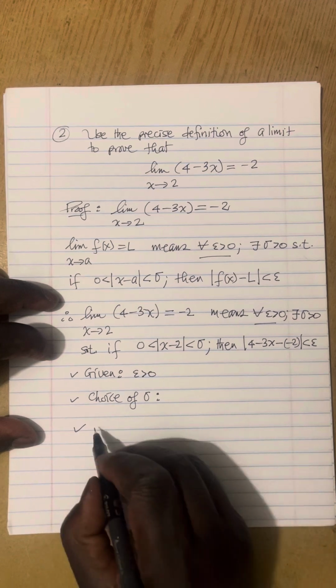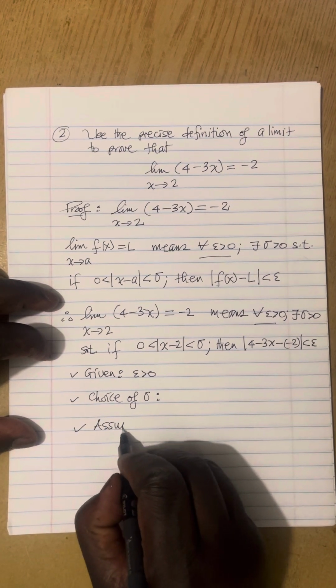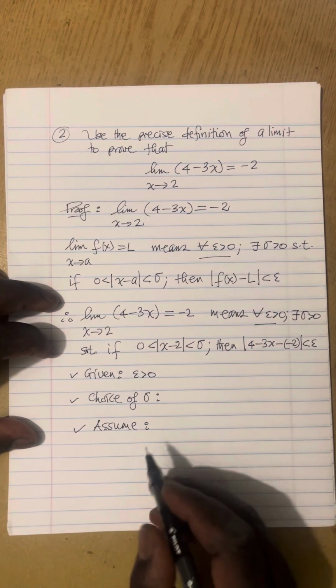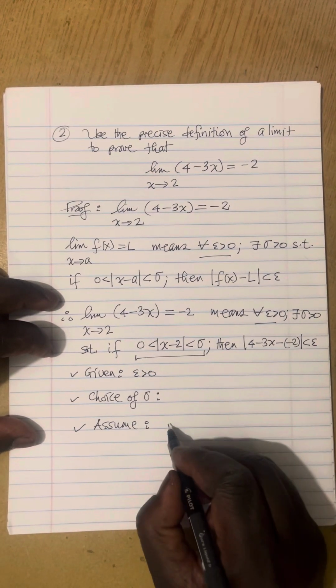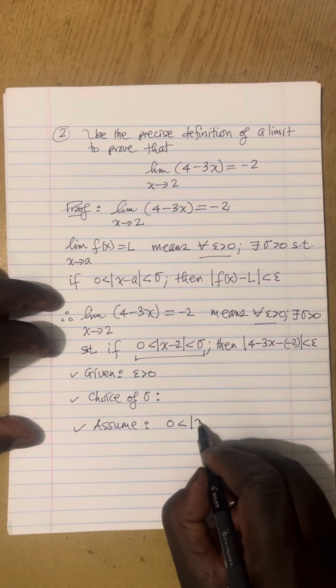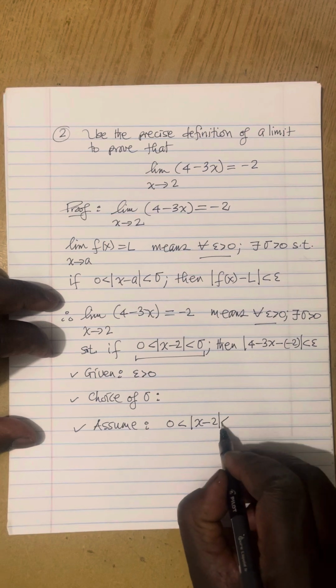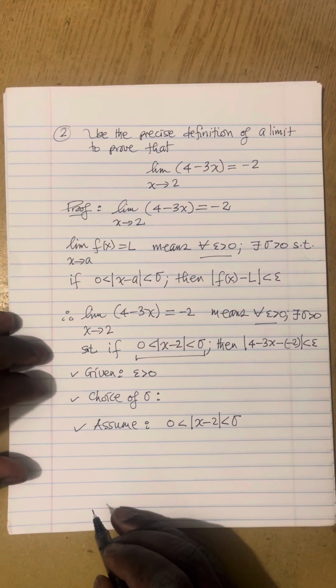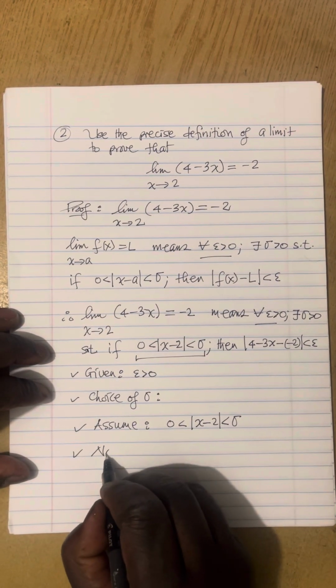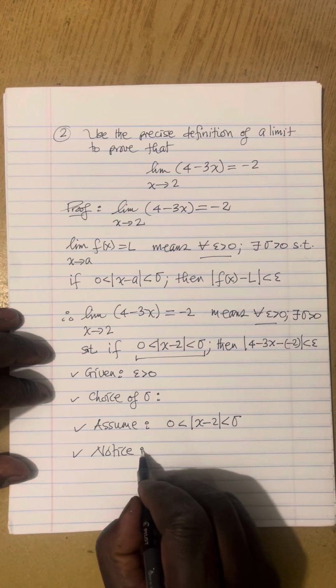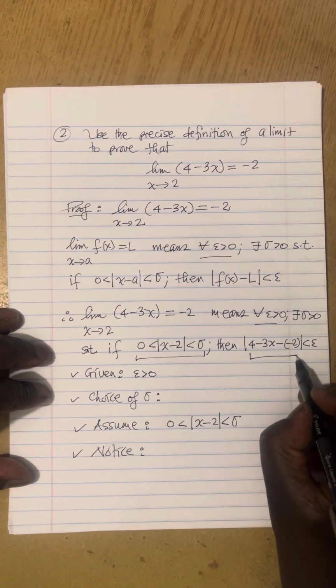Step 3 is the assumption step. So we assume, what do we assume? That this condition here holds. 0 is less than the absolute value of x minus 2. This must be less than delta. And step number 4, we notice. What do we notice? We notice that this expression here simplifies.